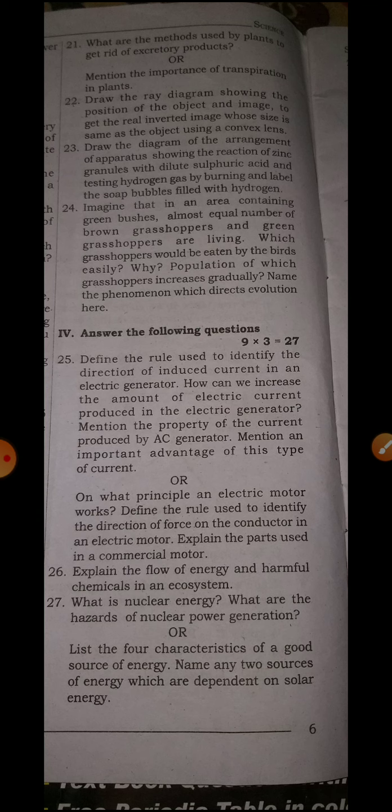The answer we can write in the form of points.